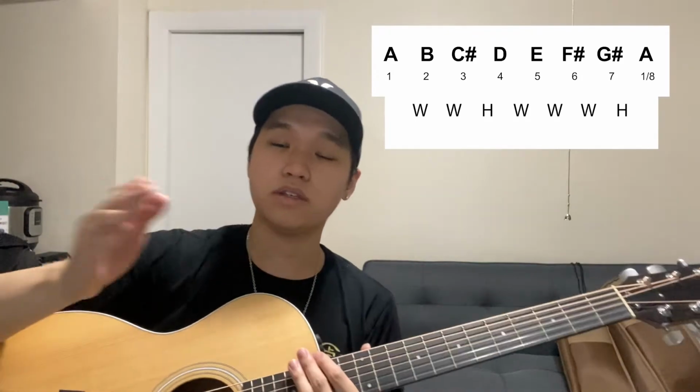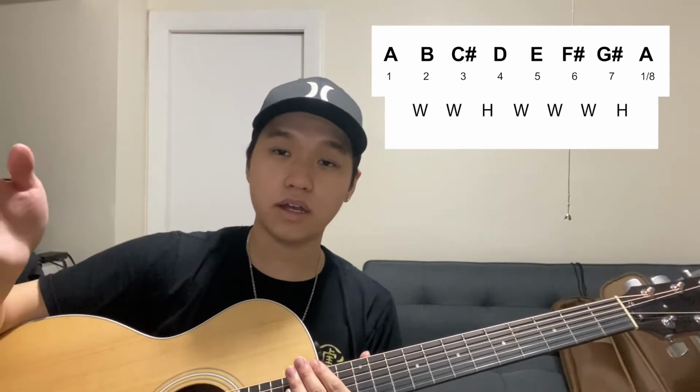And basically, using these, we can put together any major chord. The way we do that is we take, for example, our A major scale, and we label each of these notes with a number. Starting from A: 1, 2, 3, 4, 5, 6, 7, and then 8 or 1, because they're the same note. It's just that one is higher than the other. So we'll label that 1/8. Now basically the way we put together a chord is by taking 3 notes or more.